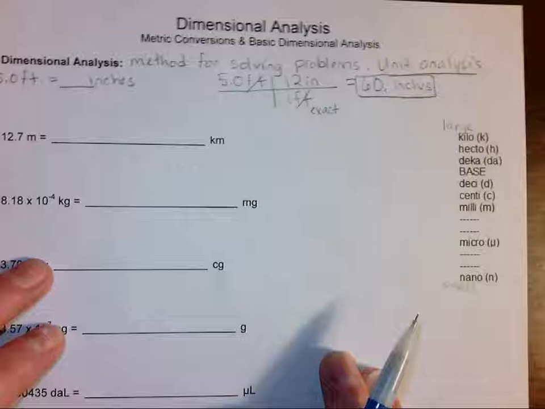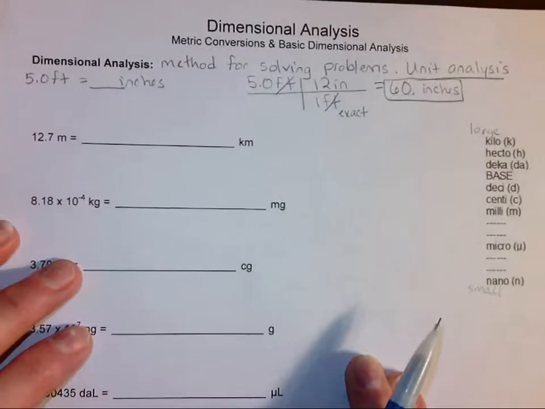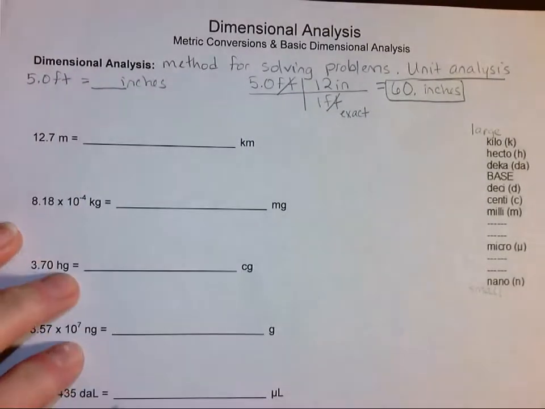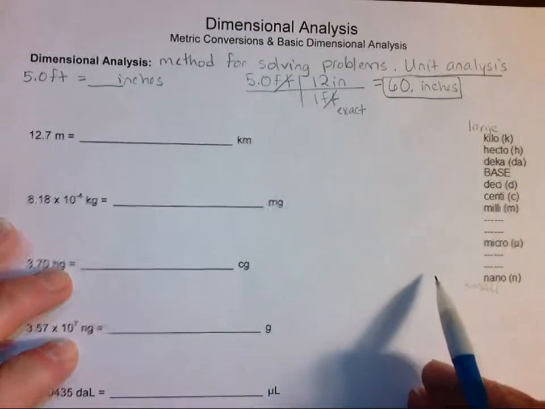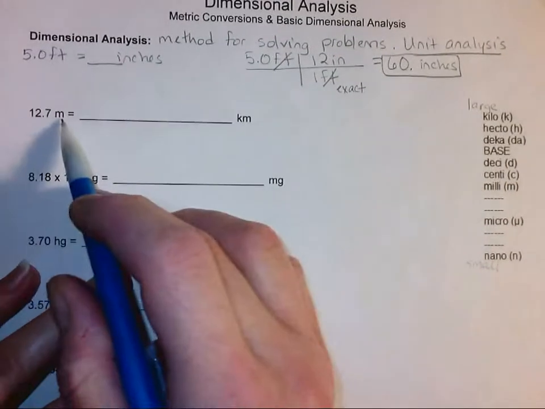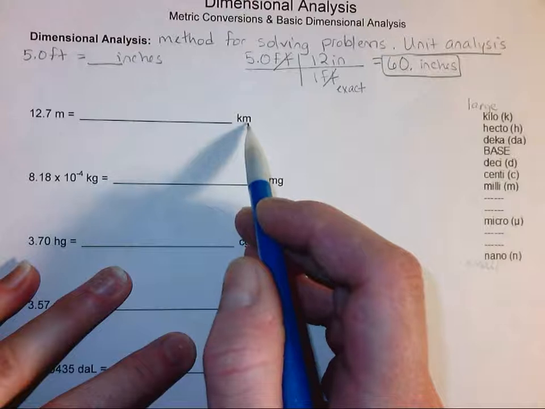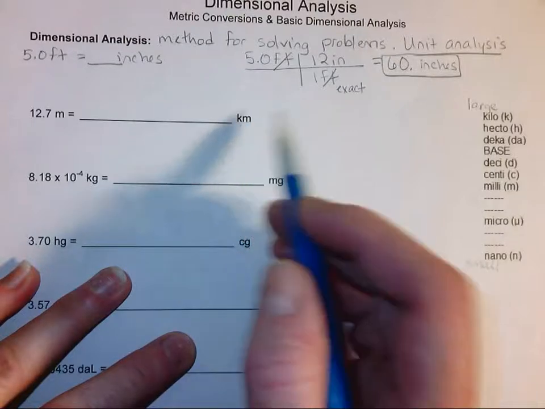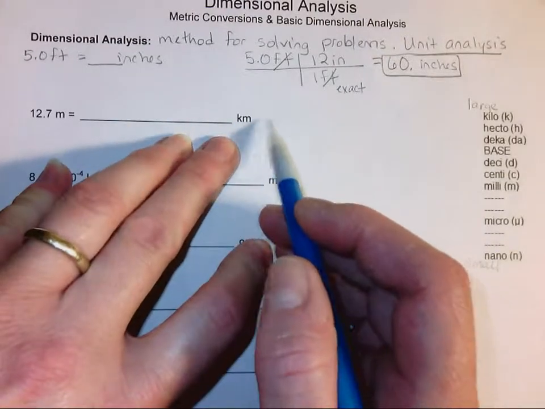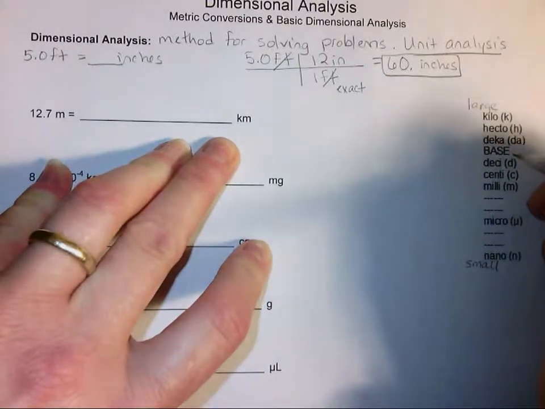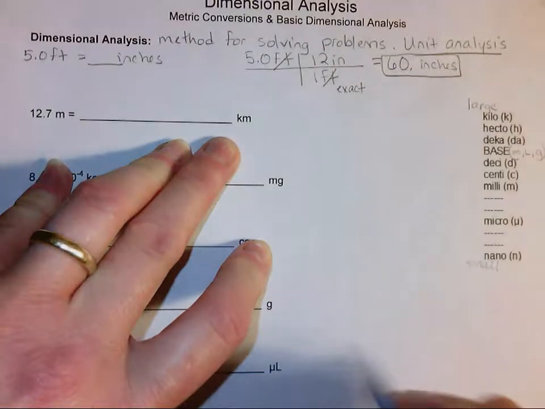So the first thing we're going to do on this sheet is we're going to determine our conversion factors for these metric prefixes, practicing what I've just done. We're looking at a relationship between meters and kilometers. Most of you know 1,000 meters are in 1 kilometer, and that's wonderful that you know that because you've memorized it. But let's learn how to do it in my method. Remember, base is meter, liter, gram, or it could be any number of things.